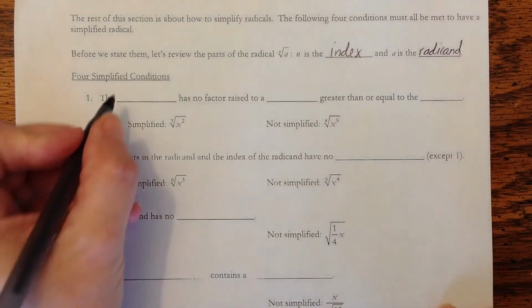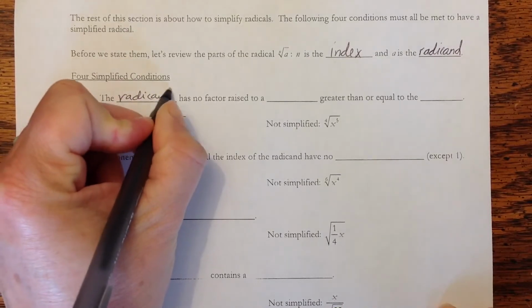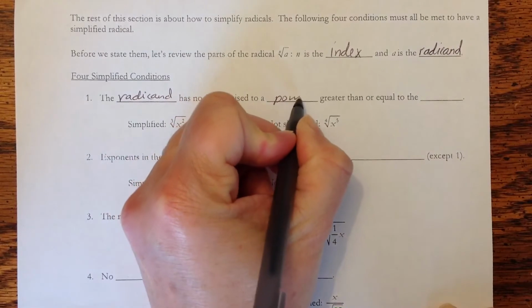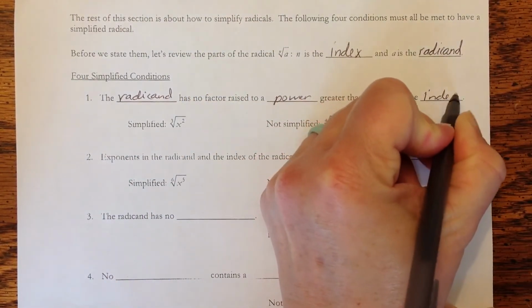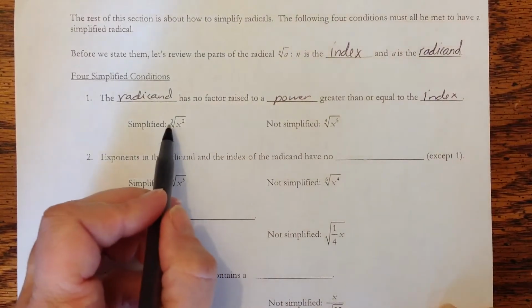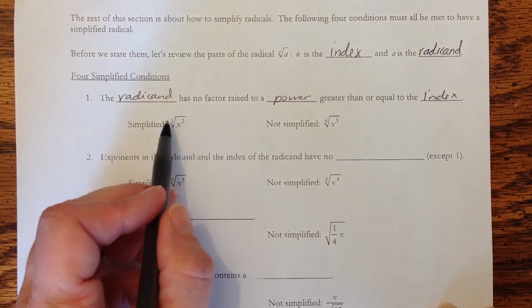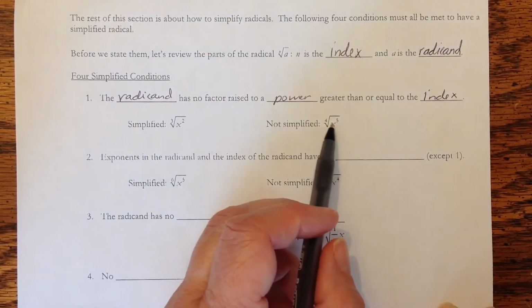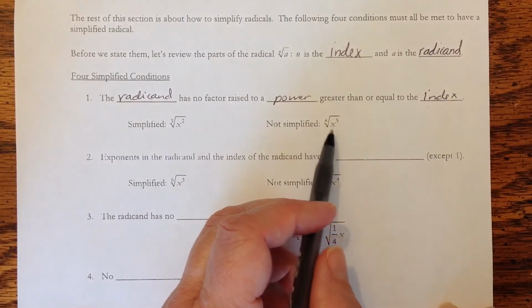First, the radicand has no factor raised to a power greater than or equal to the index. So this is simplified because the inside power is smaller than the outside index. This is not simplified because the inside power is larger than the outside index.